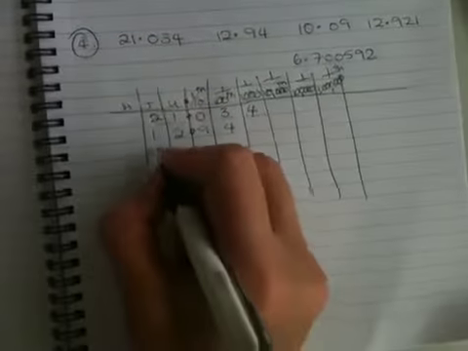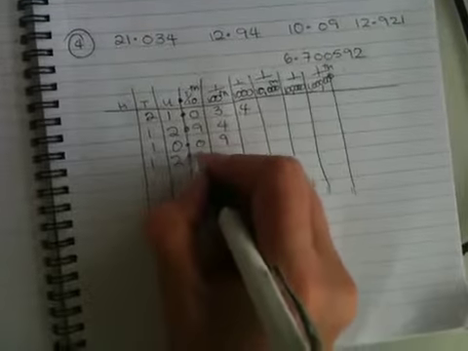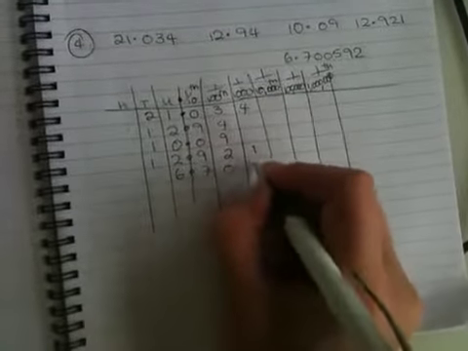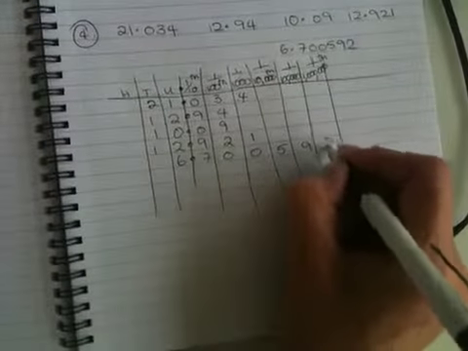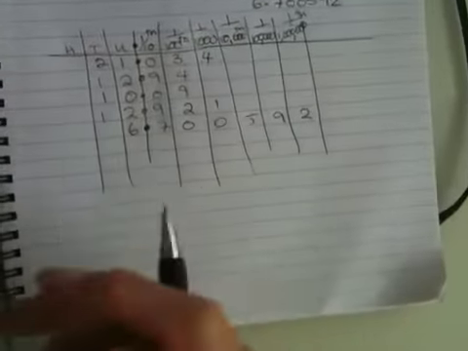You only have to say these singularly as single numbers. 10.09, 12.921 and 6.700592. Now, some people would consider that this is a large number. It has a lot of digits, but its actual value of how big it is is yet to be determined.